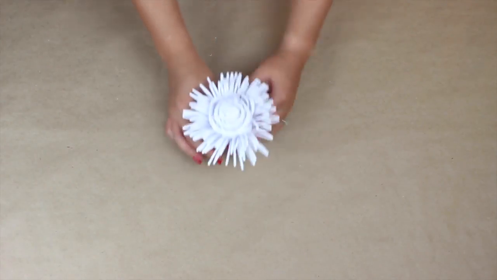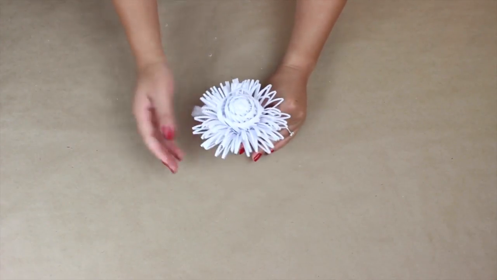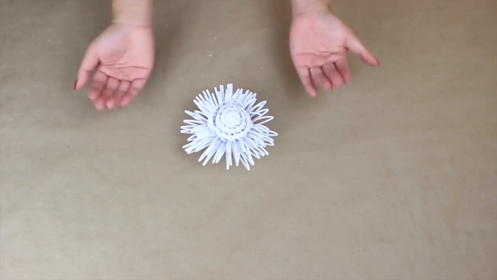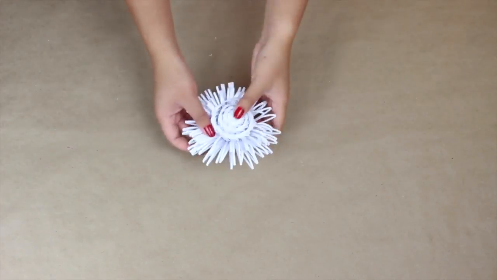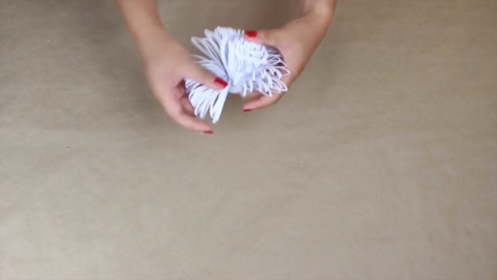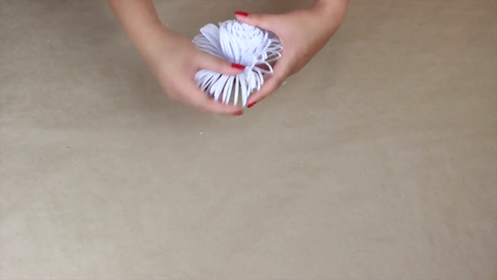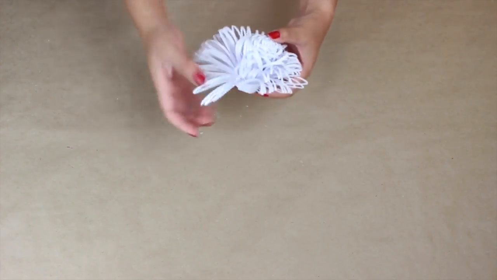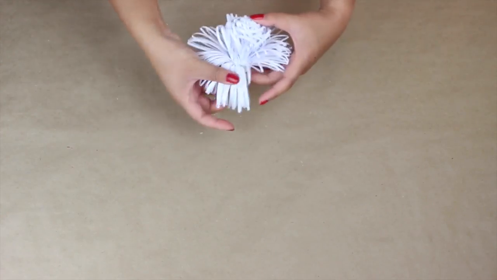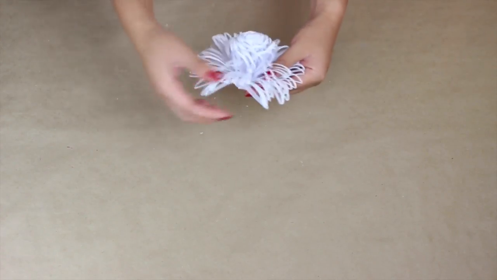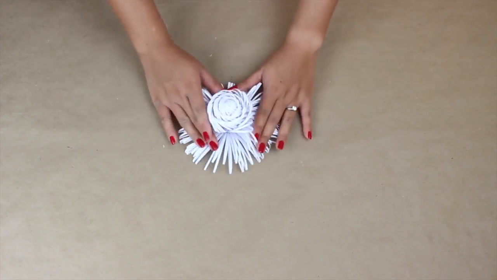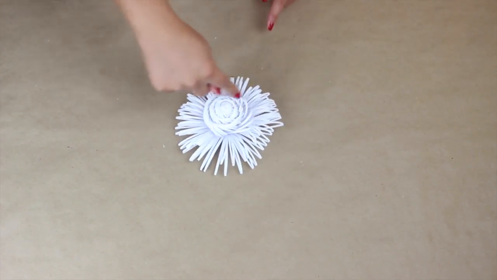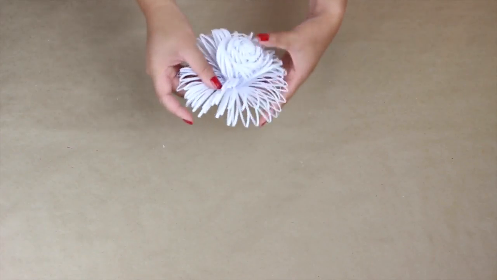So you can see that these strips are actually sort of bending backwards and outwards rather than inwards towards the center. And then you can just press them down a little bit. To me, it sort of looks like a sunburst, I guess, with the center, the sun in the middle, and then the rays outwards.